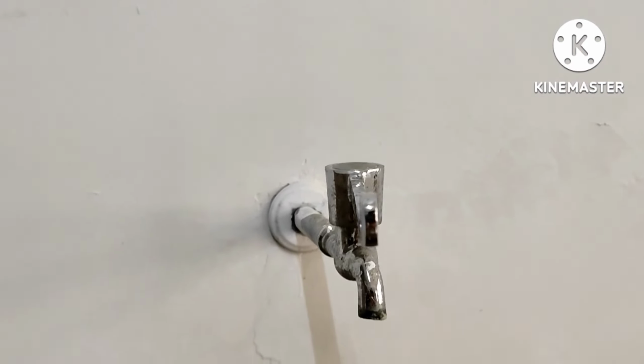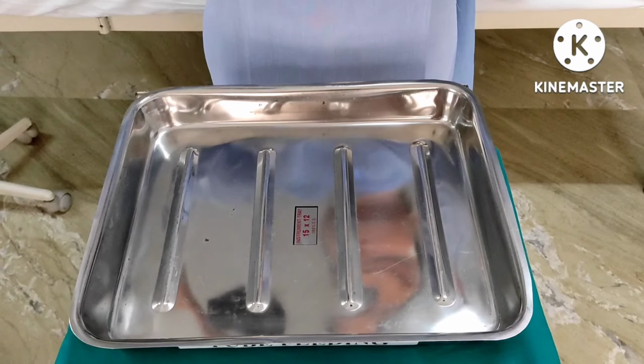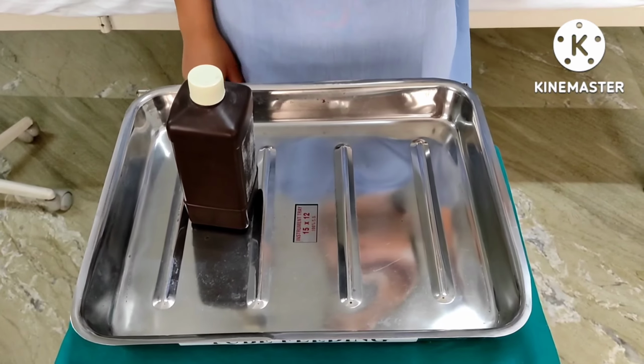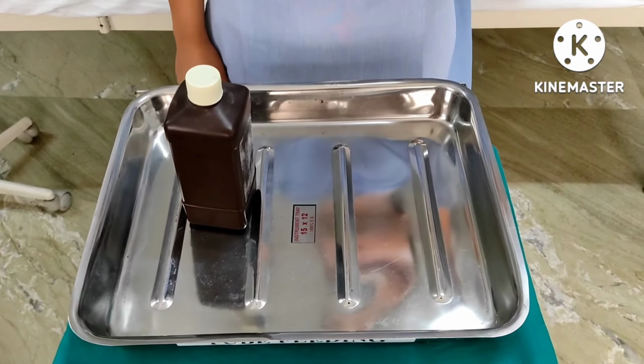The articles required for hand washing are: for medical hand washing, number 1, a source of running water to wash hands thoroughly. Number 2, antimicrobial soap to remove the dirt and microbes from hands. Number 3, towel to dry hands.